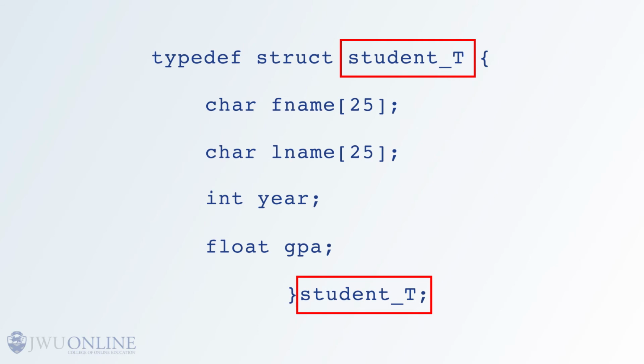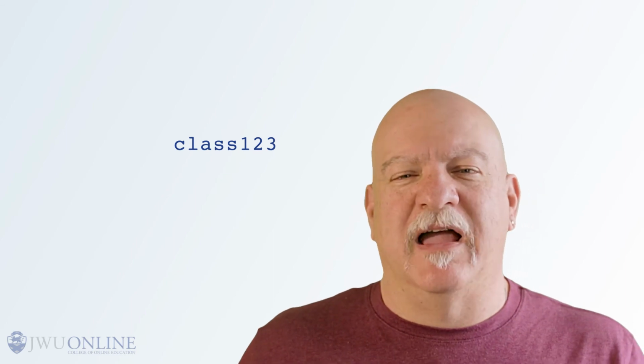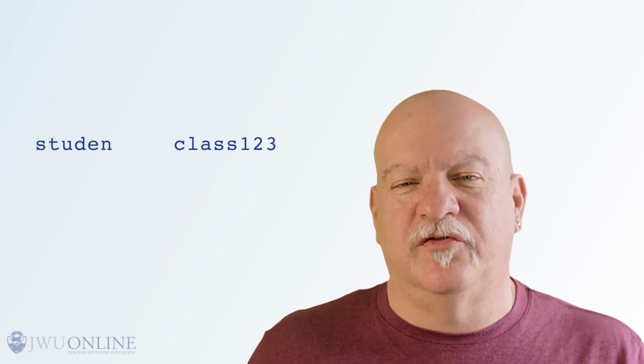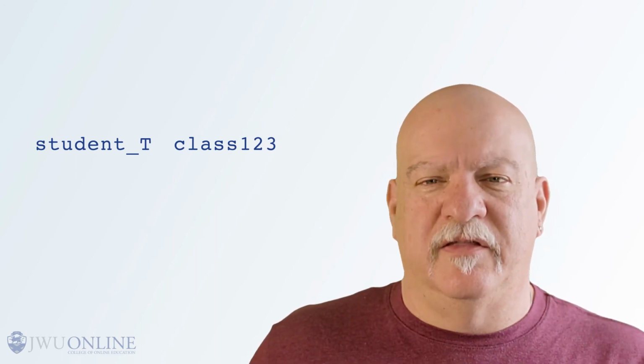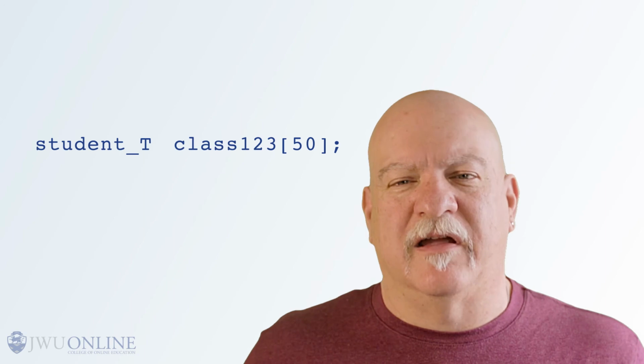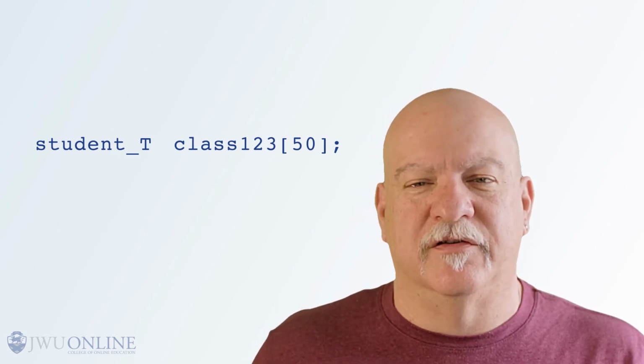Now, inside the main program, let's do something really cool. Teachers have classes and classes have students. So, with the use of our new student data type, we can create an array of students called, let's say, class123. Simply by executing the command student_t class123, then the square brackets, 50, semicolon, and now you have an array of 50 students.